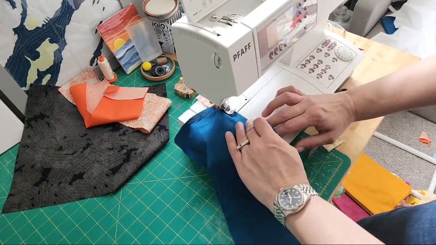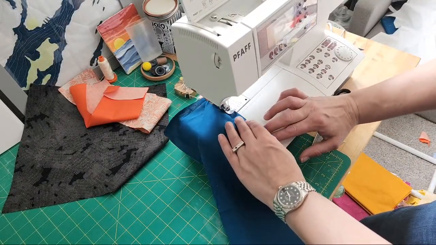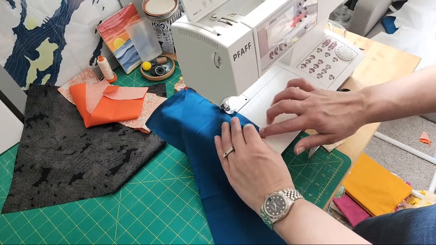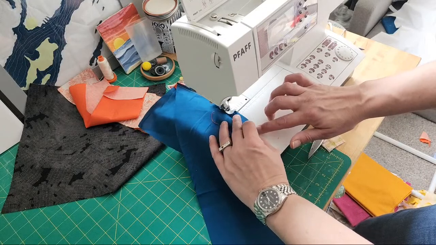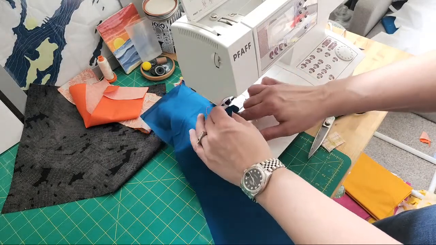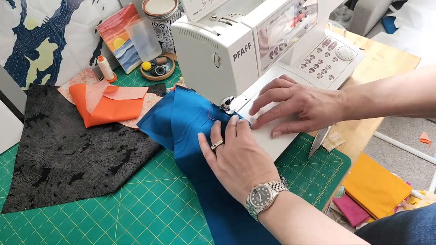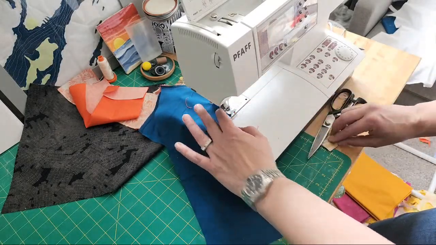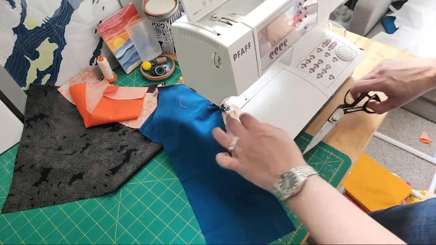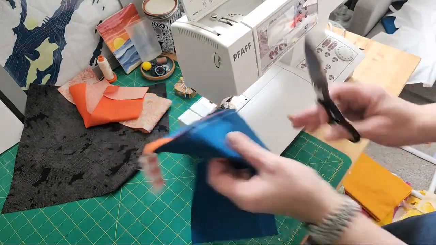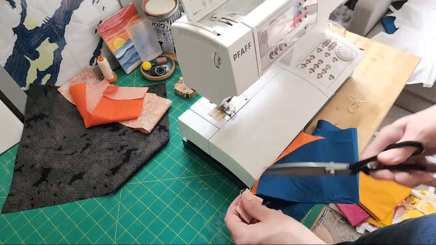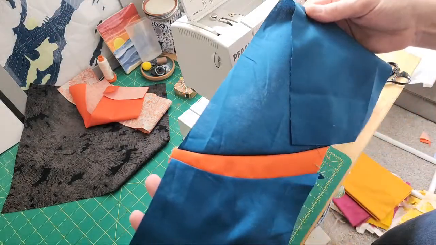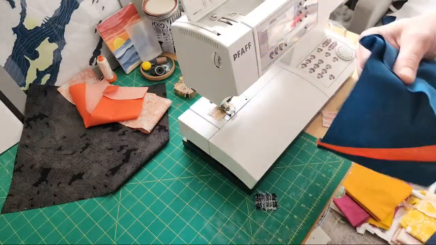So you'll notice that with these spiders, we don't backstitch our seams at any point. There's really no point because when we square things up, we're going to end up cutting that off. So save yourself that time, that little bit of thread, and don't worry about backstitching. There we go. And there is the second one in that. See, we're just going to press that.